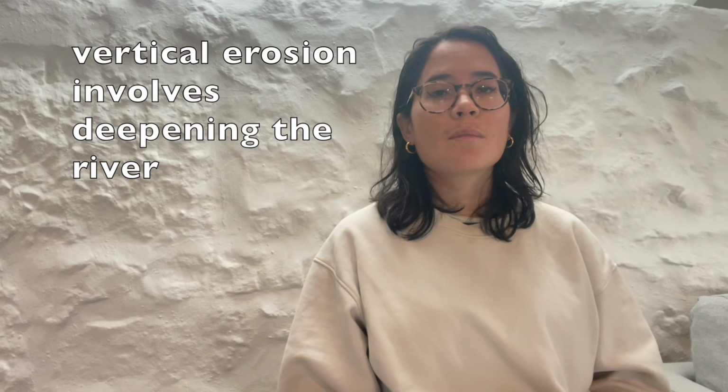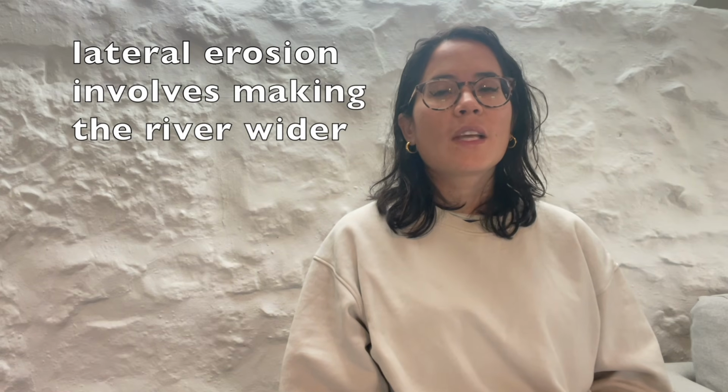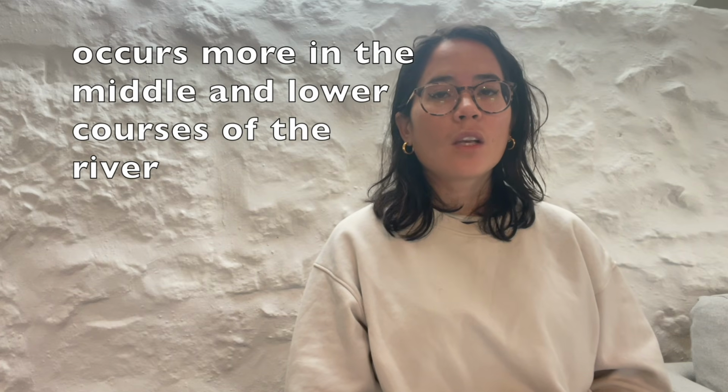So vertical, as the name suggests, involves deepening the river, and this is mainly due to hydraulic action, which we'll talk about lots later. In terms of where you find this sort of erosion, it's mostly in the upper course of the river, so near its source. Lateral erosion, as the name suggests, involves making the river wider, and it involves eroding away at those banks of the river. This is actually more common in the middle and lower courses of the river. So vertical erosion we'll see towards the start of the river, the upper course, that involves making the river deeper. Lateral erosion makes the river wider, and it happens more in the middle and lower courses of the river.